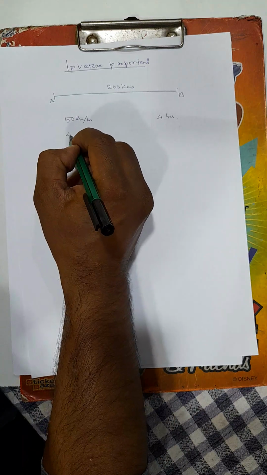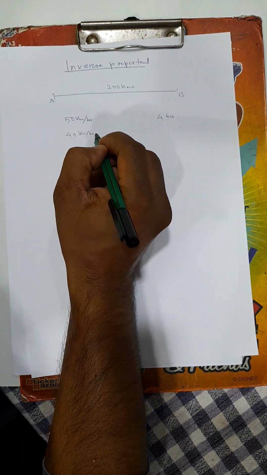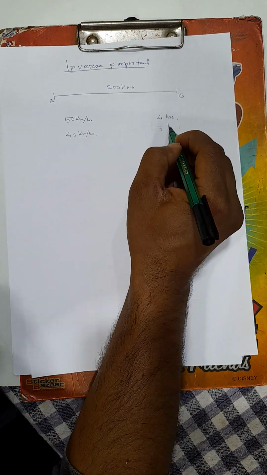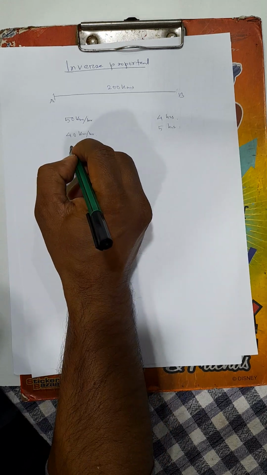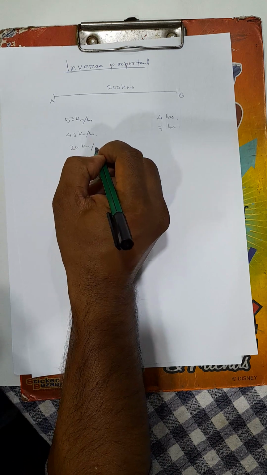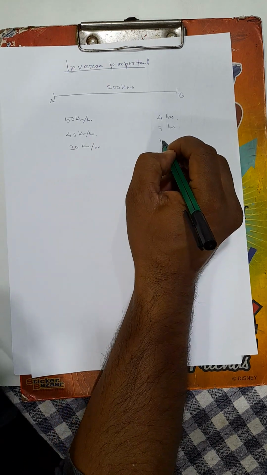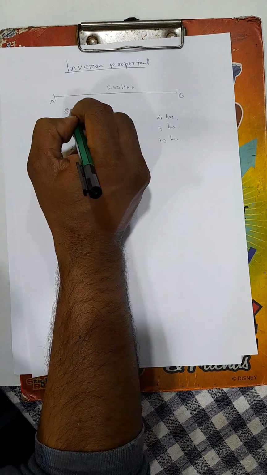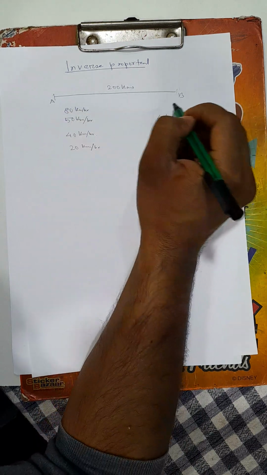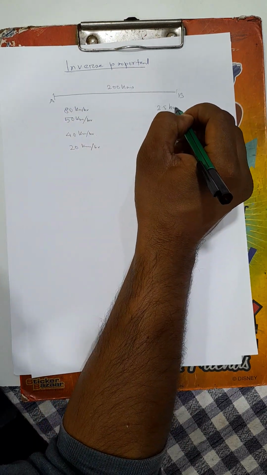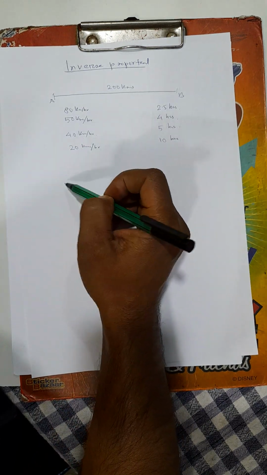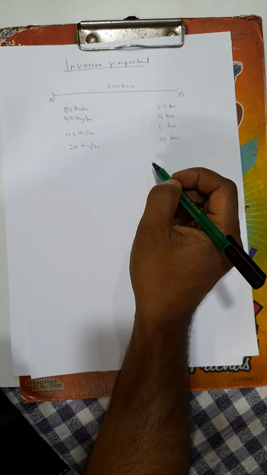If you are traveling at 40 kilometers per hour, at a lower speed, you will take more time, 5 hours. If you are traveling at 20 kilometers per hour, then you will take 10 hours. If you are traveling at 80 kilometers per hour, then you will take 2.5 hours. Now you see, when speed is decreasing, time taken is increasing.